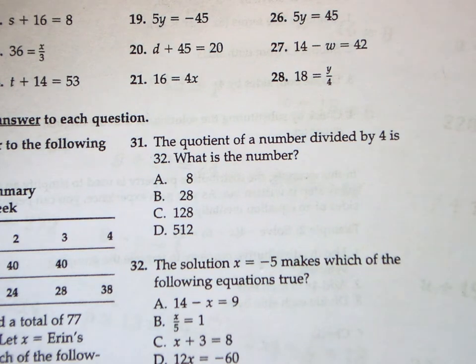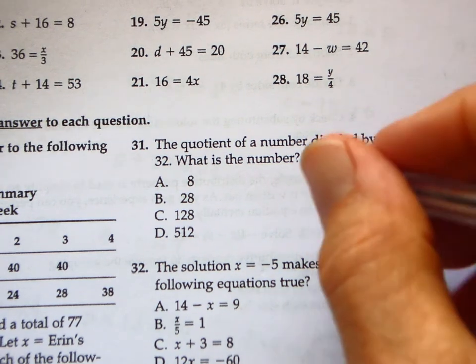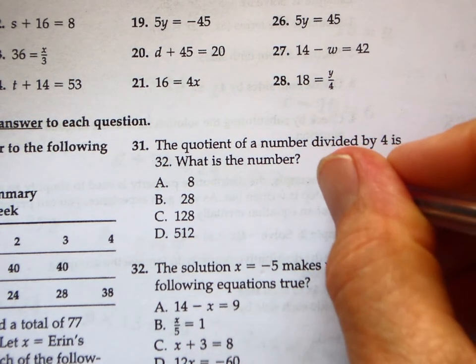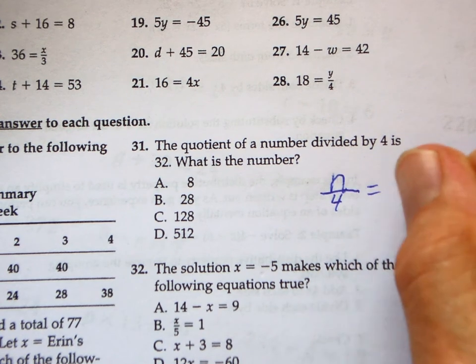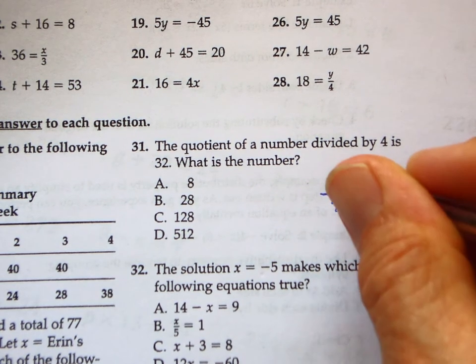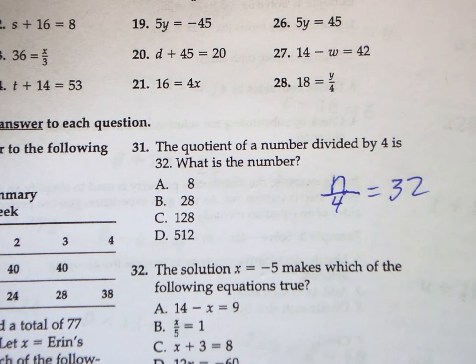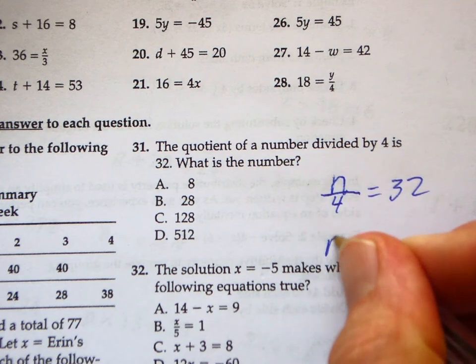Okay, the quotient of a number divided by 4 is 32. Quotient means when you divide, when you do division. So you have a number, we'll call it n, divided by 4 equals 32. What number, when you divide by 4, equals 32?